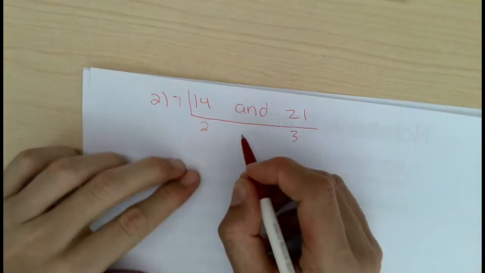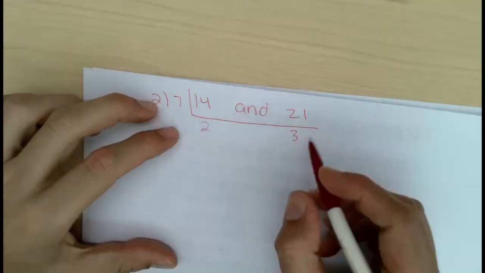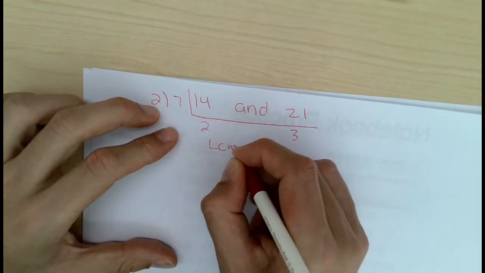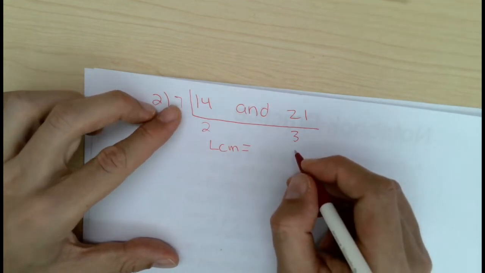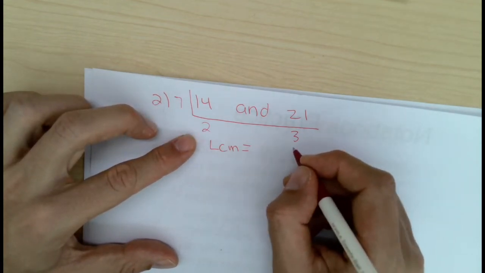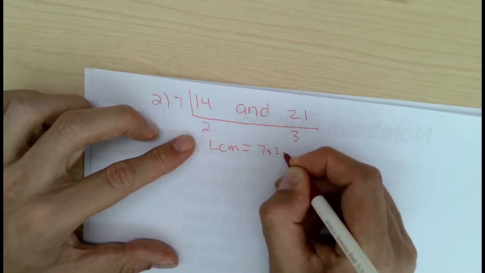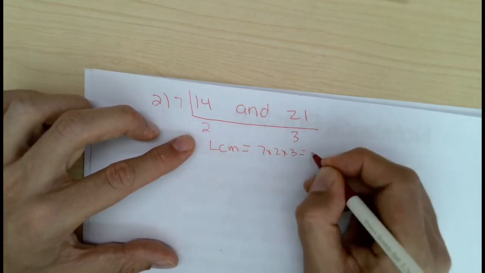Okay, remember with the LCM, you multiply everything together. And when I multiply all of these together, 7 times 2 is 14, and 14 times 3 is 42.